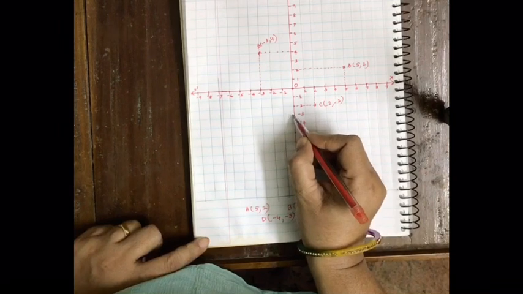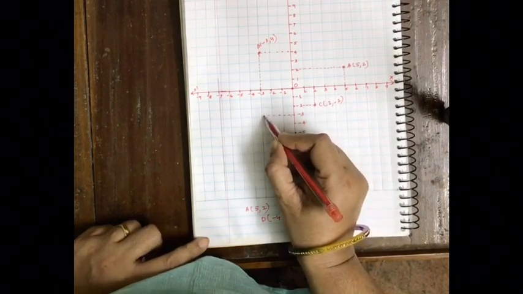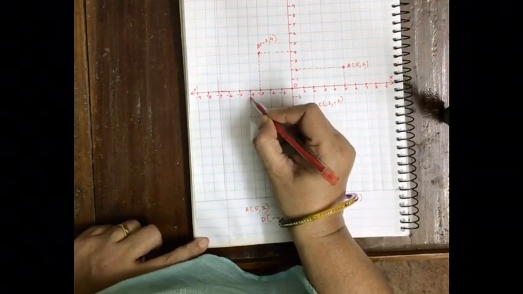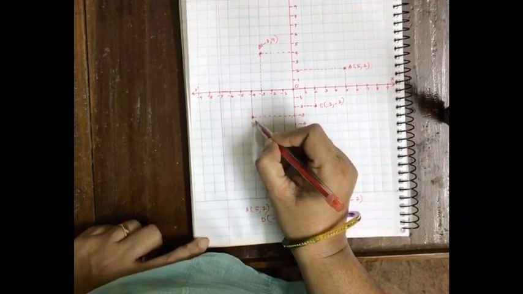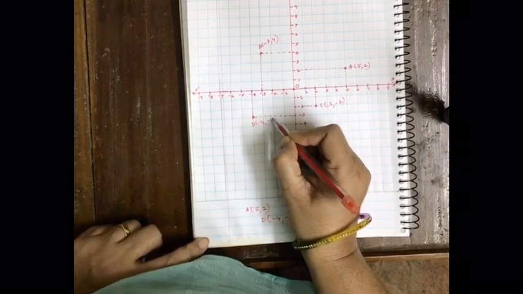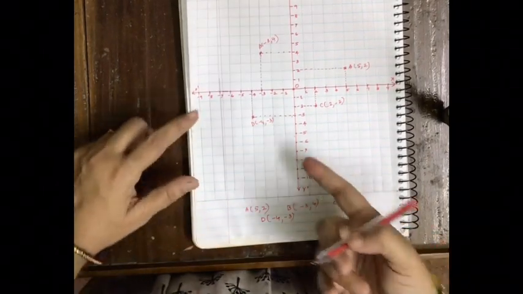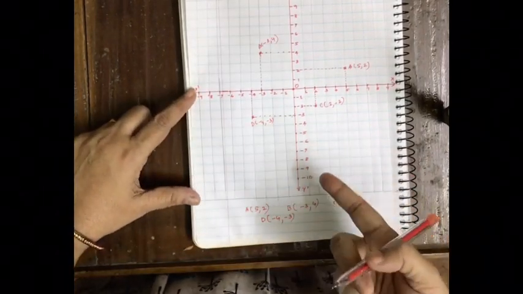So minus 4, minus 3. So let us draw from minus 4 down. So this will be the point D, minus 4 comma minus 3. So hope you have understood how you are plotting the points.